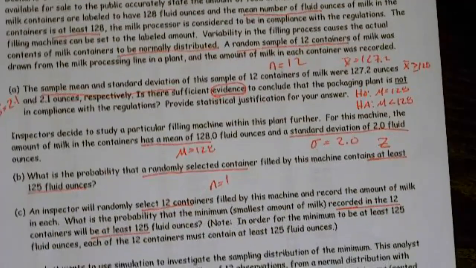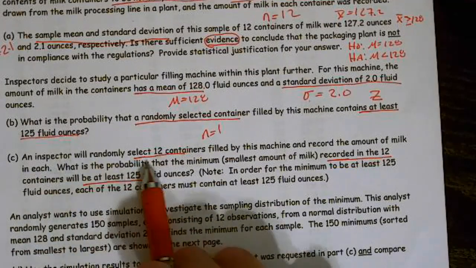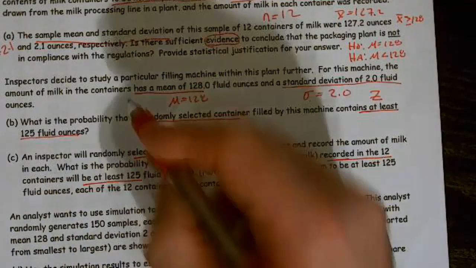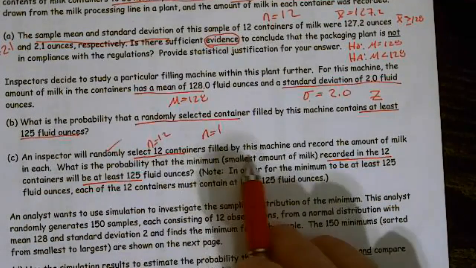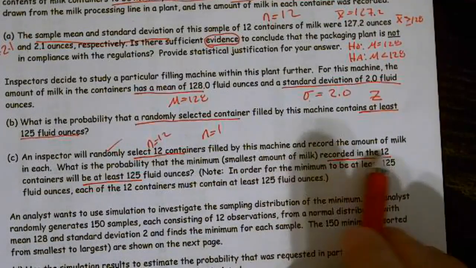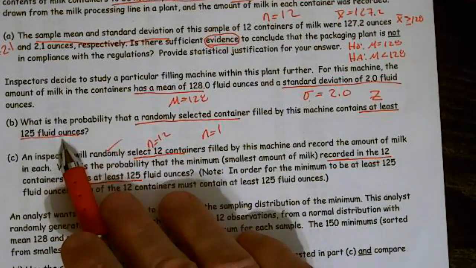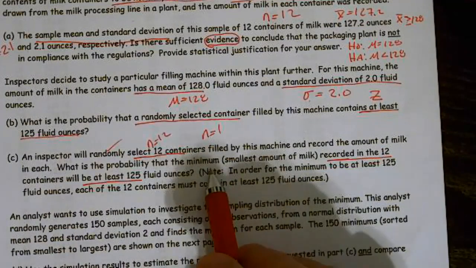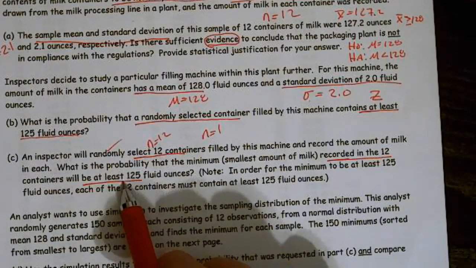Then moving on to part C. An inspector will randomly select 12 containers, so in this case our sample size is 12. They are filled by this machine and the amount of milk in each is recorded. So we're looking at the same machine. What's the probability that the minimum, the smallest amount recorded in the 12 containers, will be at least 125? So we have to have at least 125.